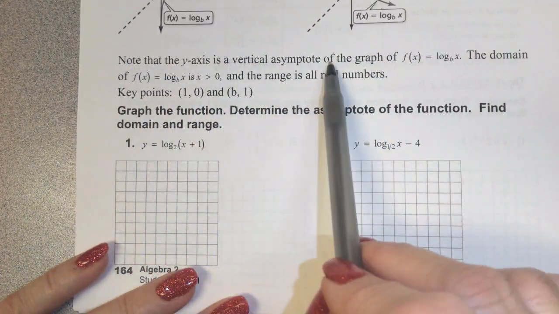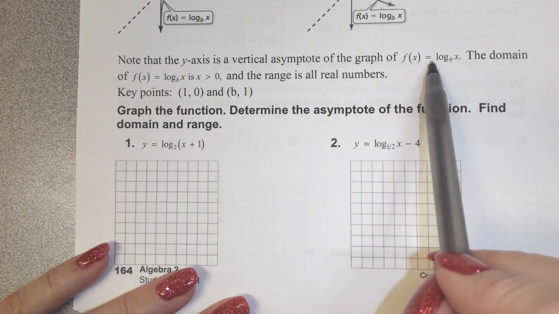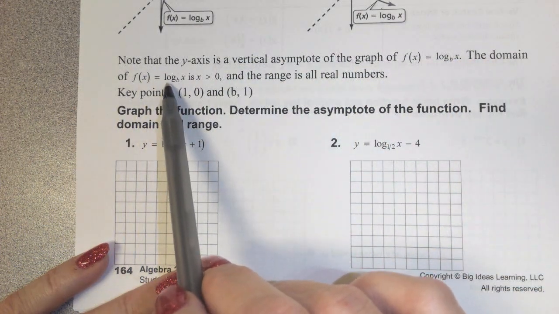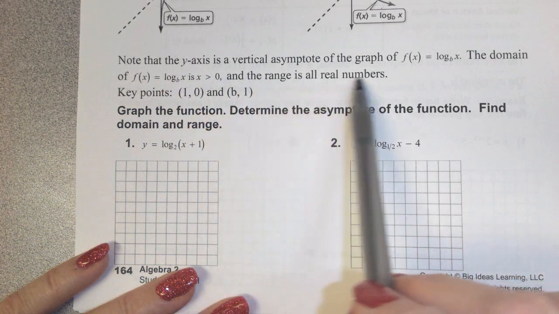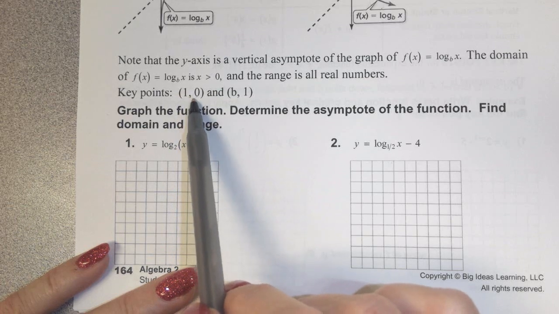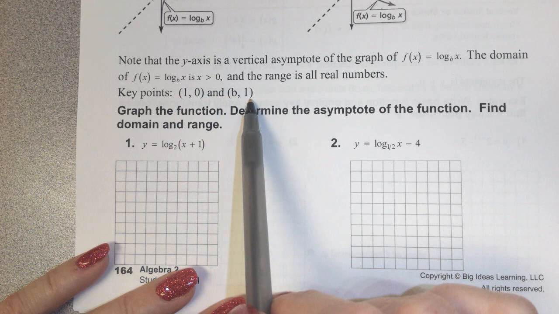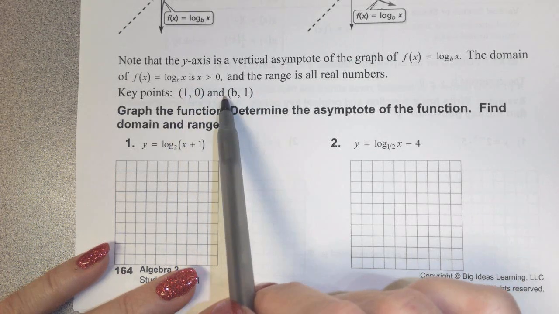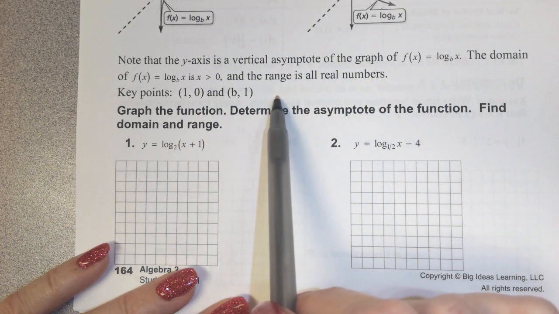Notice that the y-axis is a vertical asymptote of the graph of f of x equals log base b of x. The domain of f of x equals log base b of x is x greater than 0, and the range is all real numbers. Our key points for logs are going to be 1, 0, and base 1. Remember for exponentials, it was 0, 1, and 1 base. This is an inverse, so x and y switched.